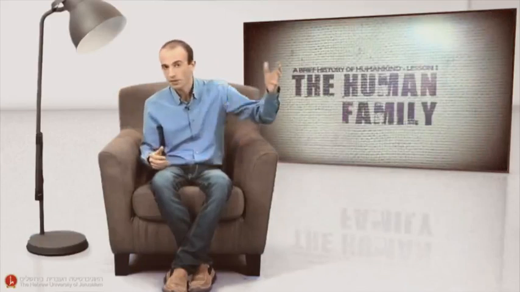In 2010, scientists discovered the remains of another lost brother or lost sister when they excavated the Denisova cave in eastern Russia. So archaeologists excavating the cave made an amazing discovery. They found the fossilized bone of a human finger. And they managed to extract DNA from this fossilized bone and to map it, to see what kind of DNA was inside.